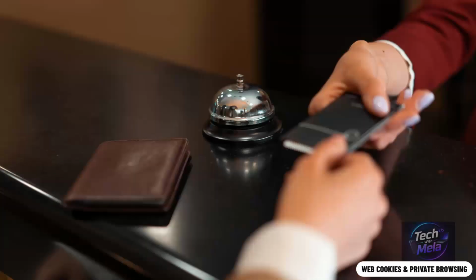So imagine walking into a hotel for the first time, and then the receptionist gives you a room card. The next time you return to that particular hotel, you show the same card and they instantly recognize you. So that room card is basically what a cookie is.